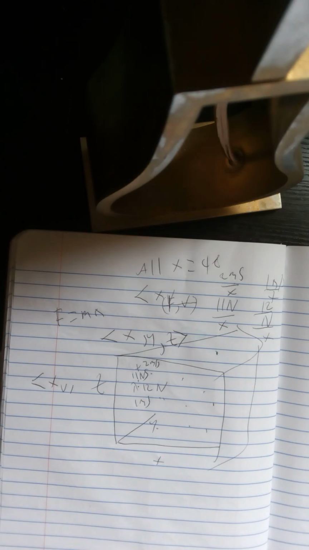Alright, so let's talk about fluid kinematics and radial forces. So fluid kinematics is very simple, right?